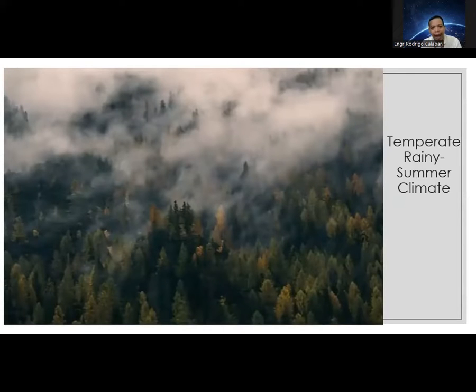The temperate rainy summer climate is the annual distribution of rainfall which gives rise to distinct seasons: warm and humid temperate climate and temperate winter dry climate.